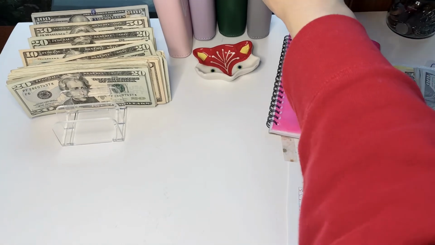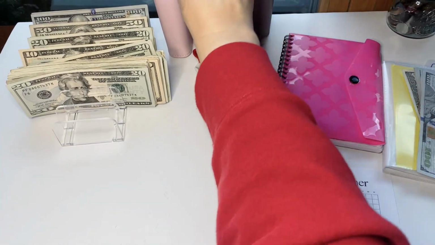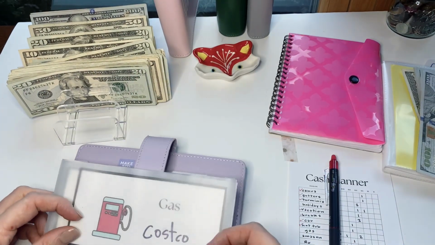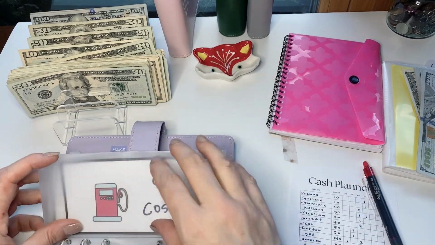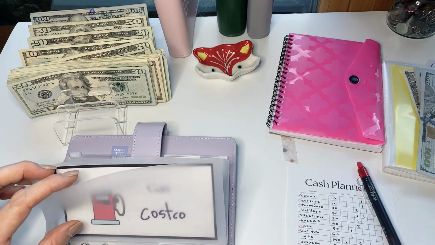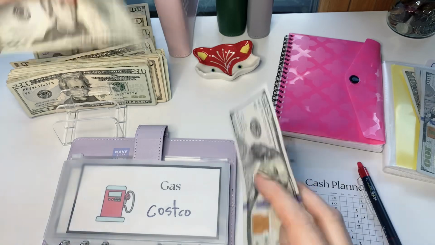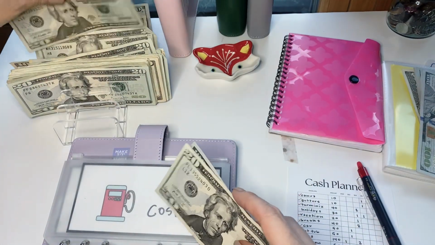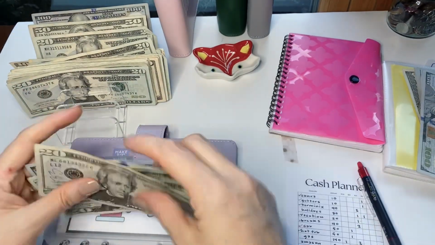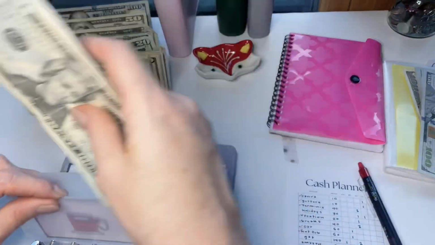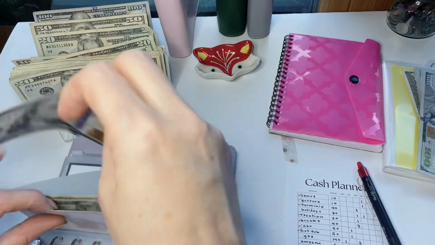And then we'll go into this one. So gas gets 140. And I was going to do 100 and 2 20s. 100, 2 20s. That's 140. And I forgot to get gas today, darn it. I meant to do that on my way home.